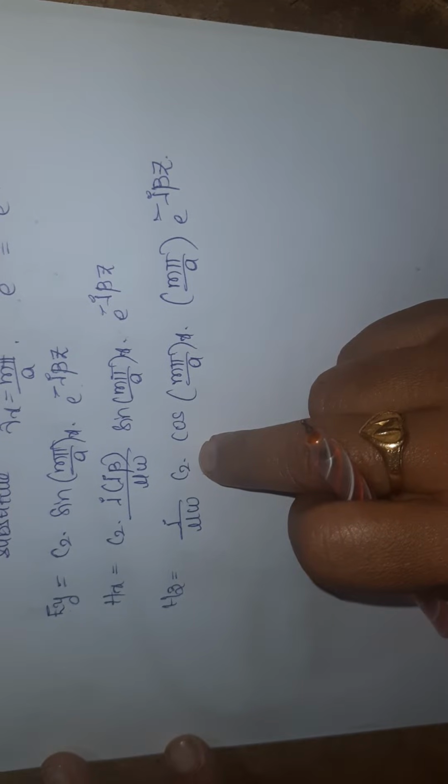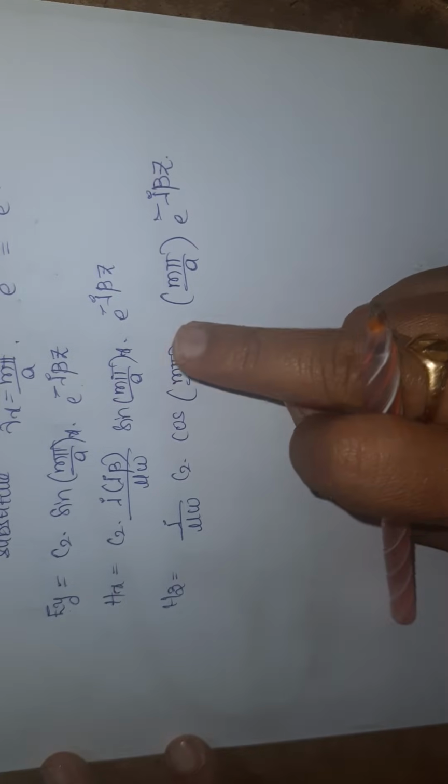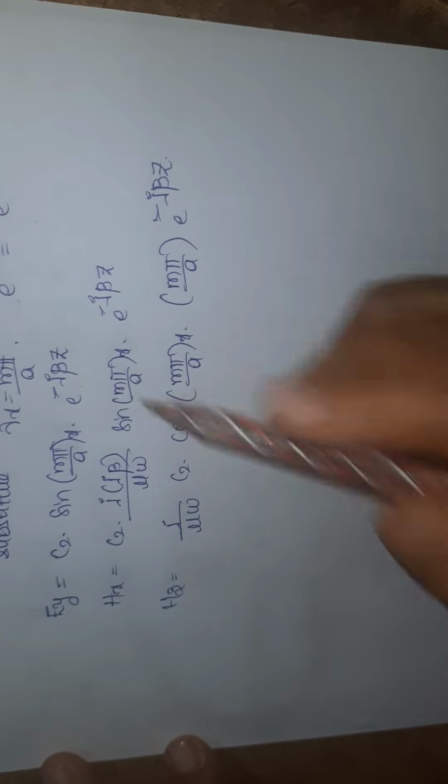Now I am simply considering the similar terms as one constant.